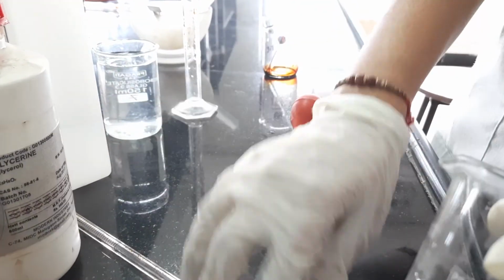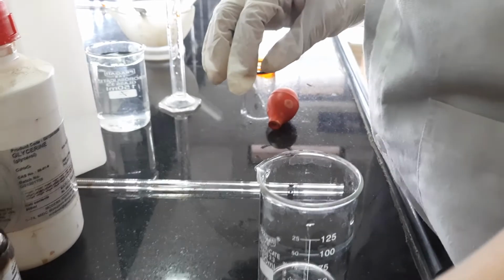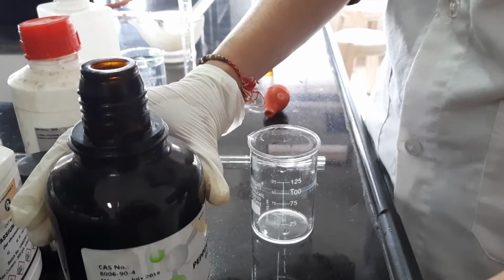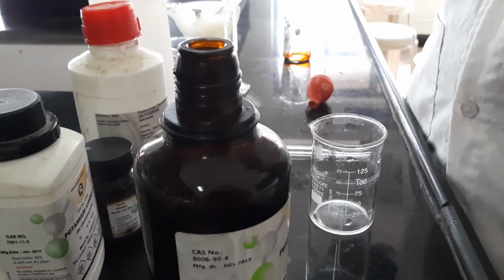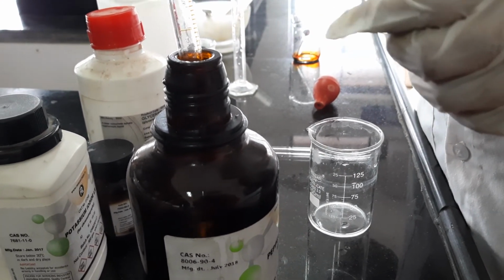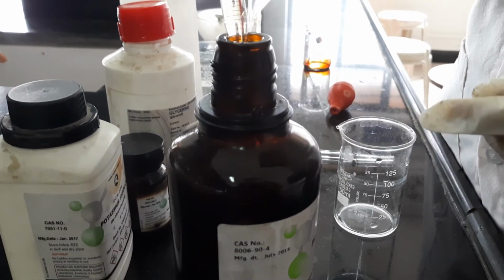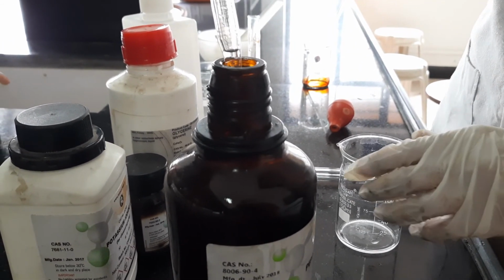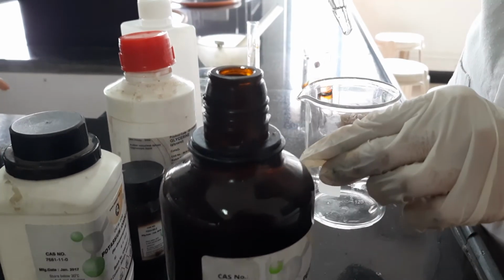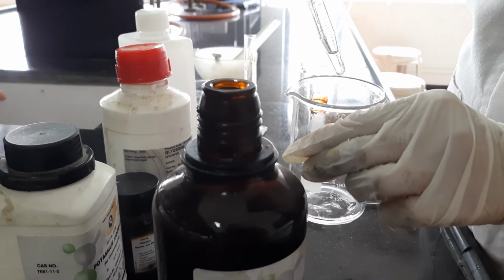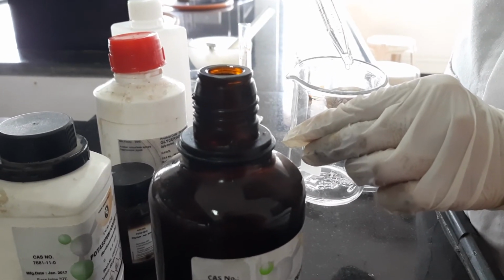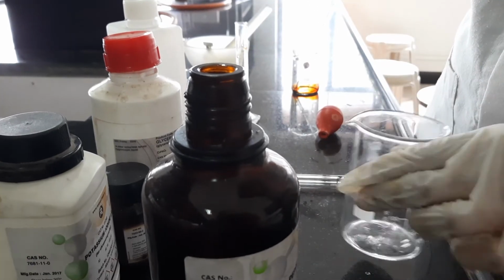And to this I will add the peppermint oil, which is 0.04 ml. So approximately I will add the peppermint oil.